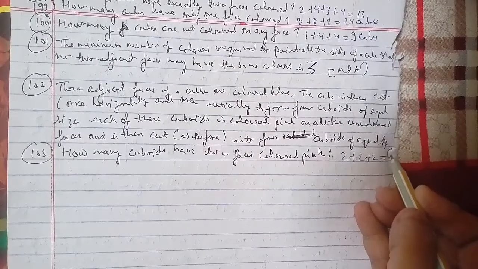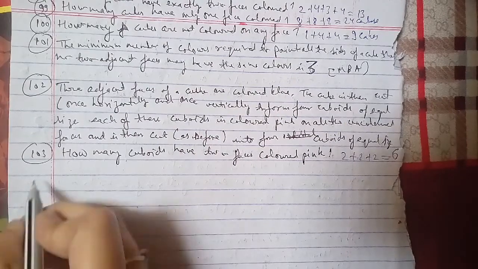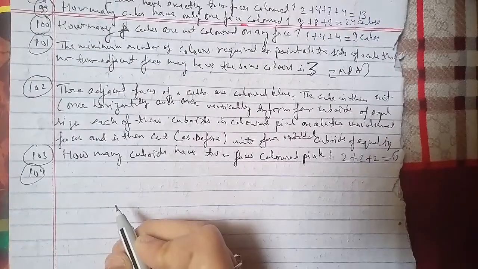Now we'll go ahead with the next question, and that is an important one as well. This is the 104th question of the session. How many cuboids have three faces colored pink?